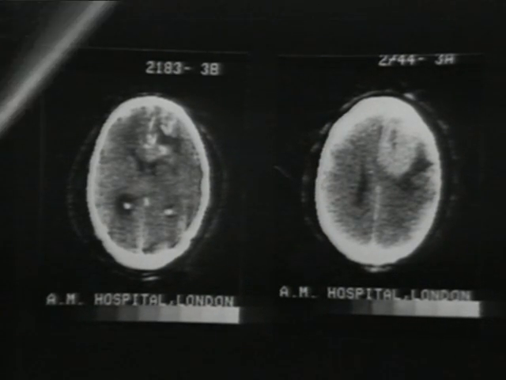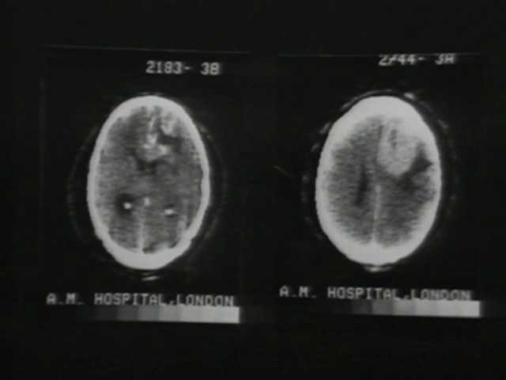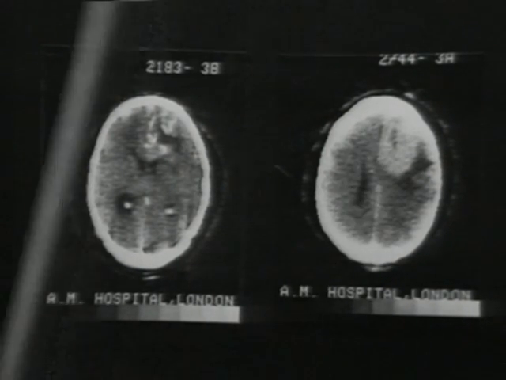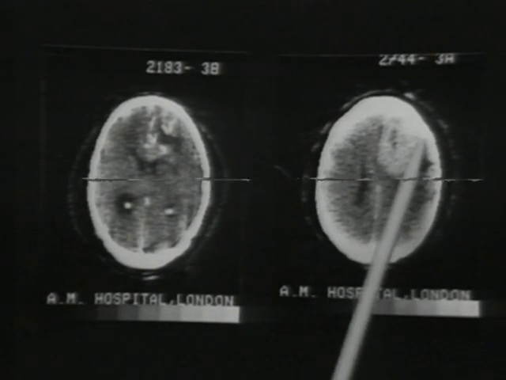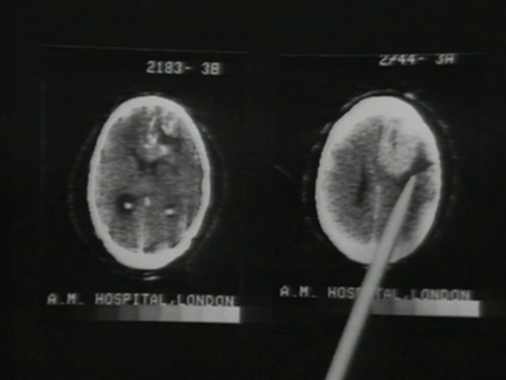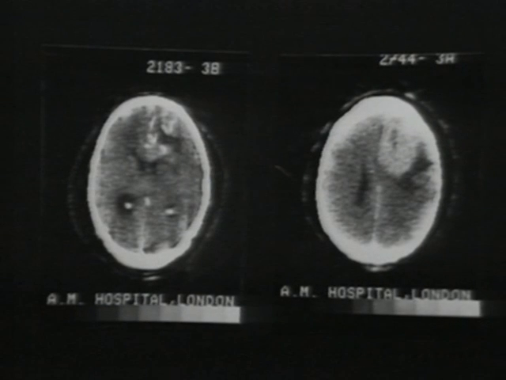Now, the next patient is a quite different problem. This is a patient with a benign tumor. This is a meningioma and shows up because of the calcification in the psammoma bodies. Behind the tumor, you can see a roughly crescentic area of darker brain, which is edematous.